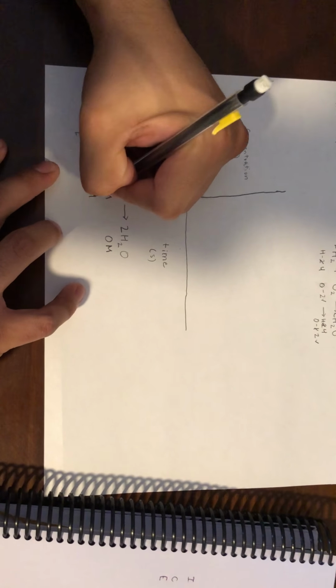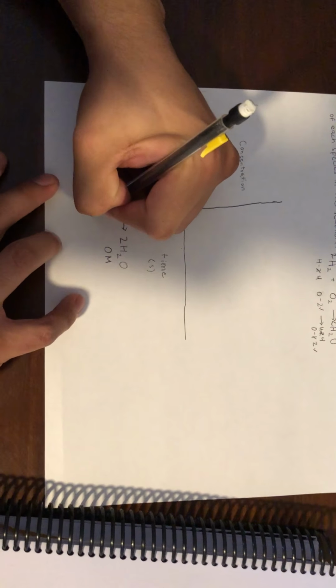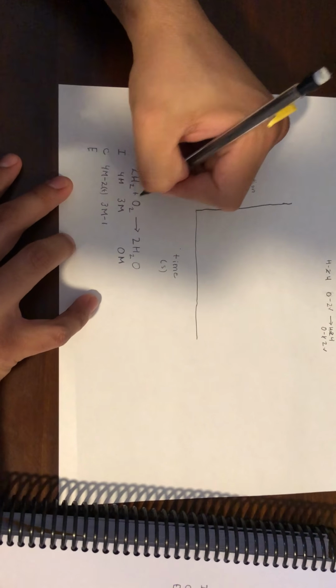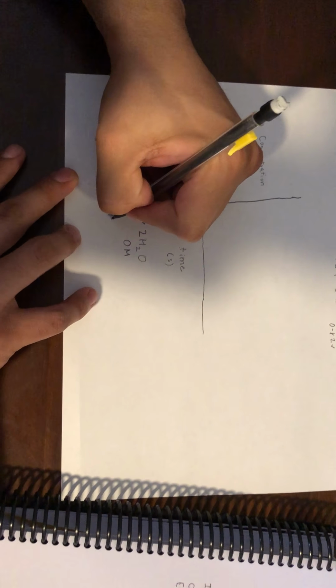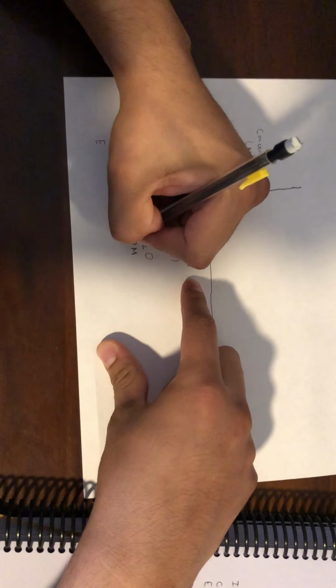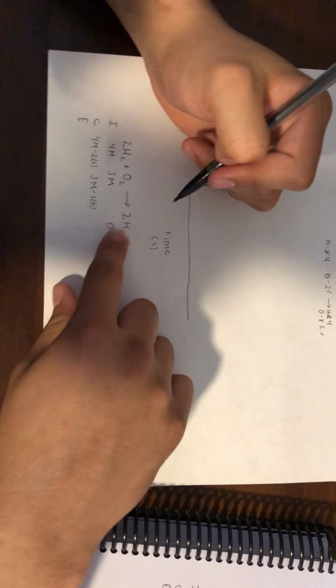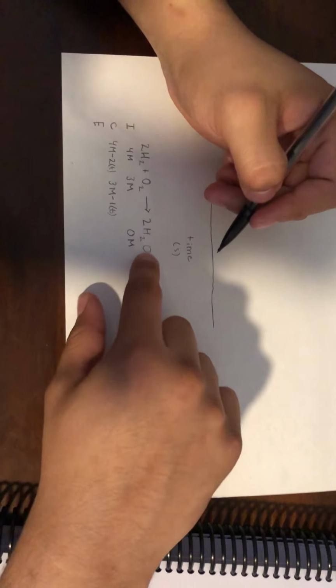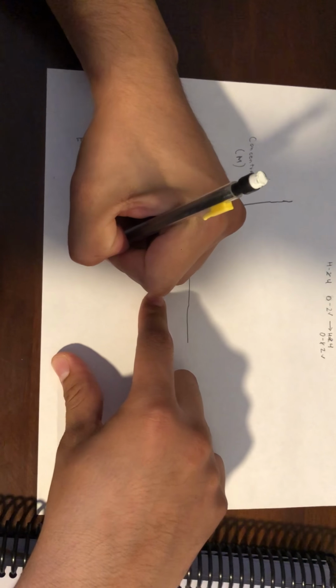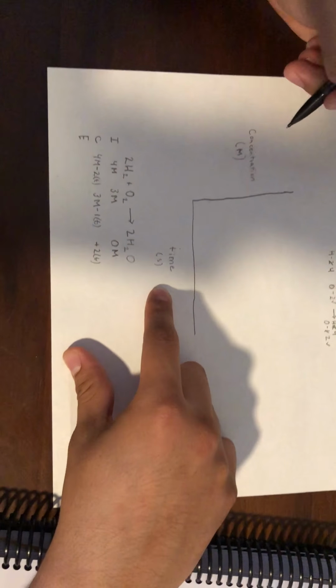So then 3M minus 1, because there's only 1 for oxygen, t. And right here there's 2, and since it's being produced, you just have a 2t positive.